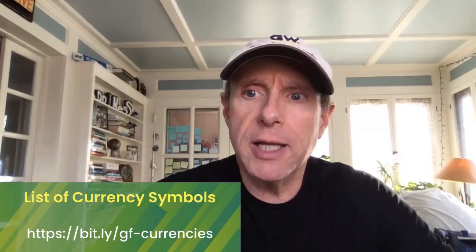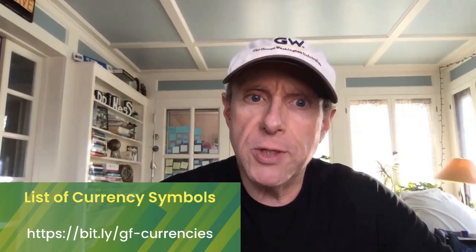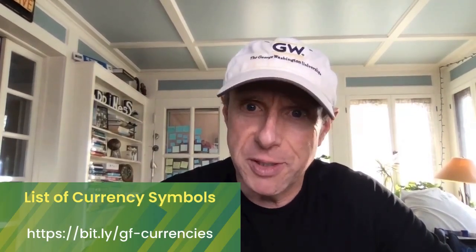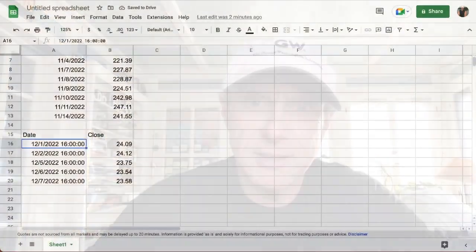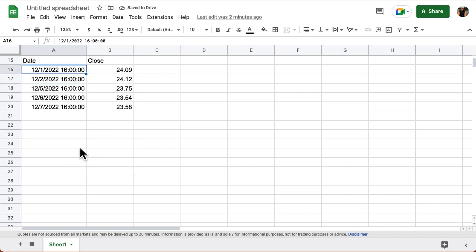Here's a shortened link I made for you. It goes to an official Google sheet of currency symbols. When you're on that page, click the button to make a copy, and it will put a copy of the worksheet in your own Google Drive. You'll have a private copy of it as though you created it yourself. Okay, so let's scroll down a little bit here.